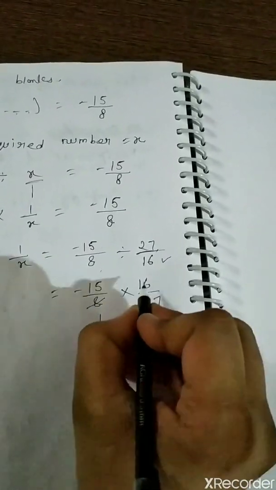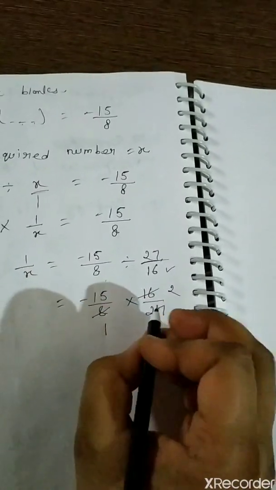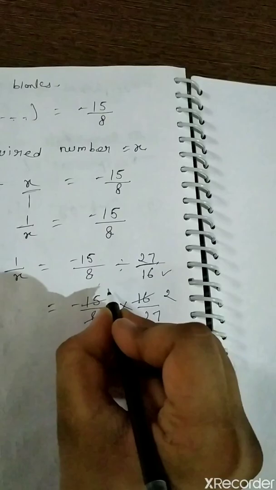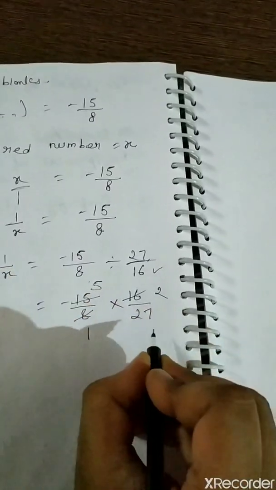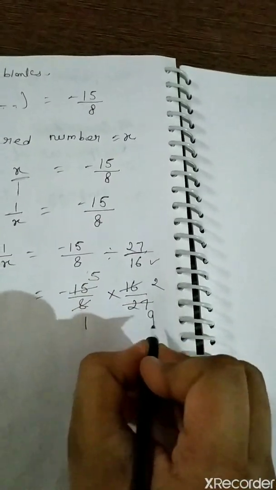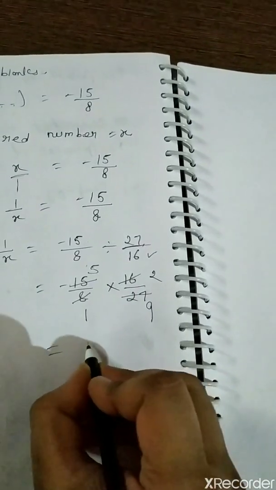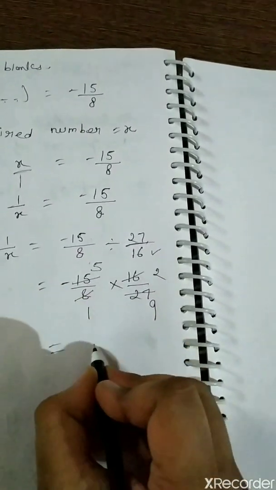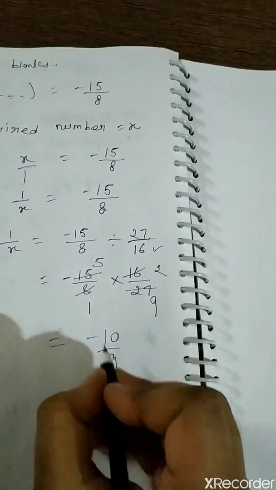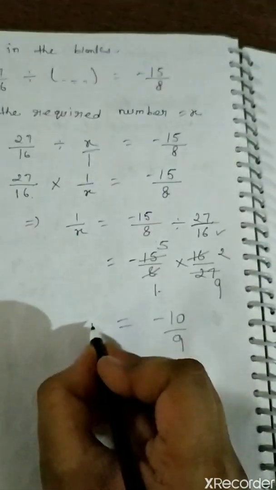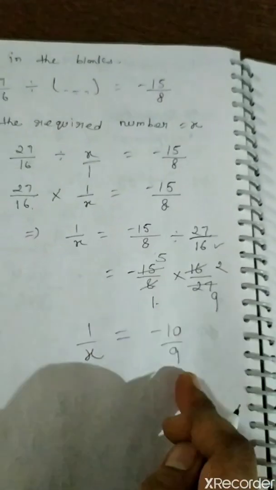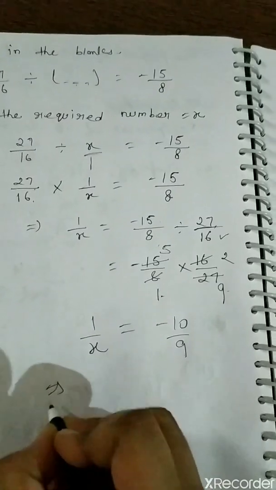Now 8 into 1 time, 8 into 2 times. Then 3 into 5 times, this is divisible, and 3 into 9 times in the denominator. So you will do that. Minus is remaining here, minus 10 by 9. This 1 into 9, so 1 by x is equal to minus 10 by 9. Now you can do cross multiplication.